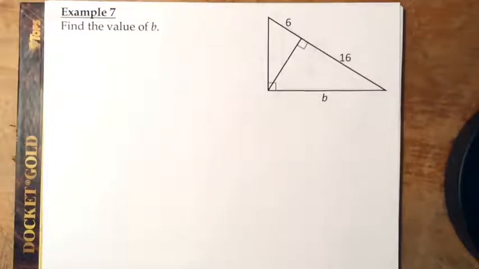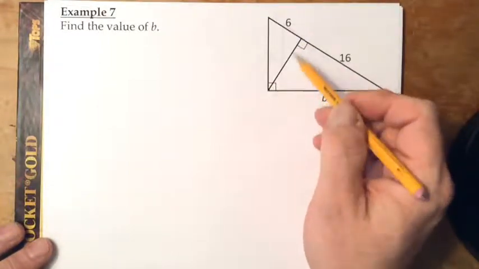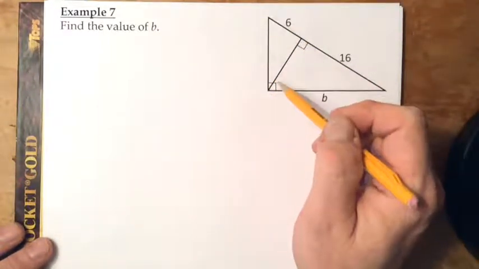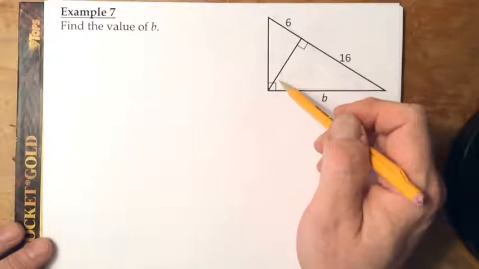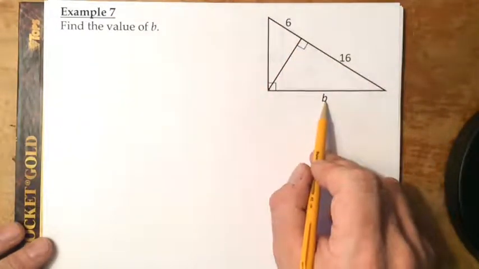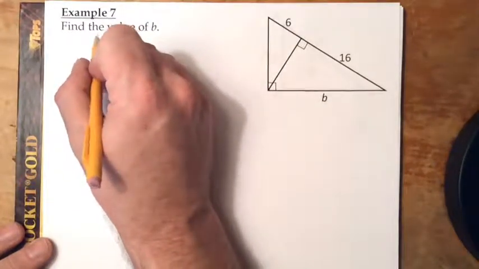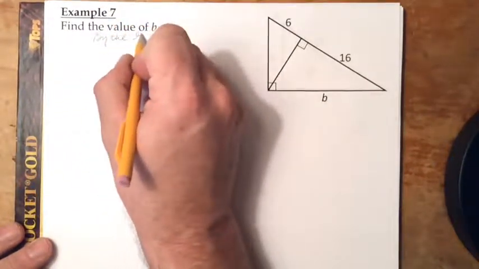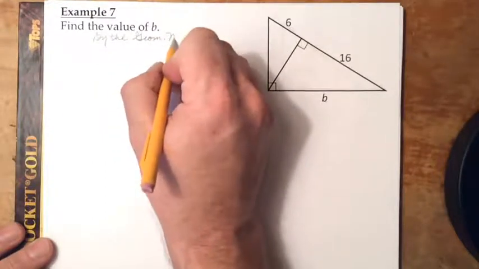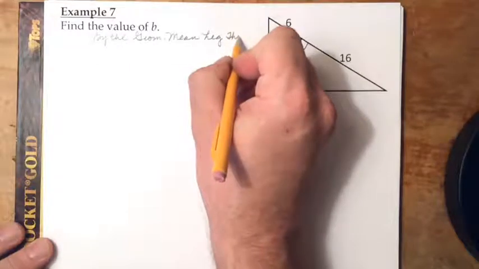Example 7. Find the value of B. In this problem, we're not given anything about the altitude drawn in the large right triangle. So instead of using the geometric mean altitude theorem, notice we've got one of the legs of the big right triangle, or we're looking for one of the legs. So we're going to use in this one the Geometric Mean Leg Theorem.